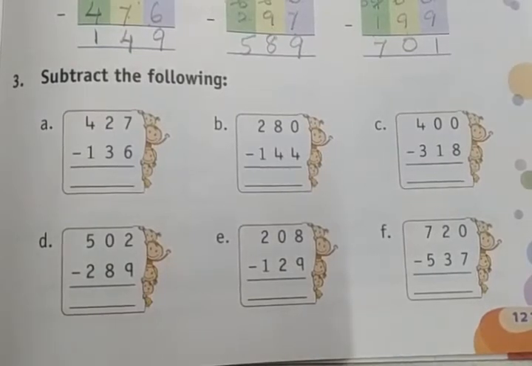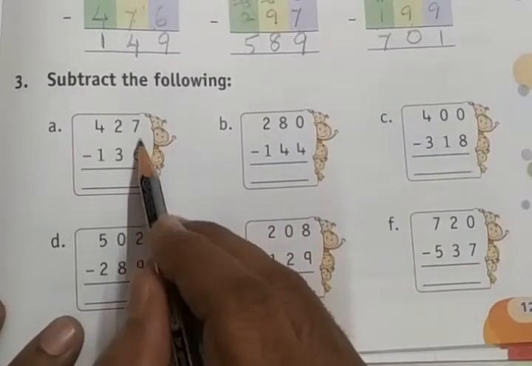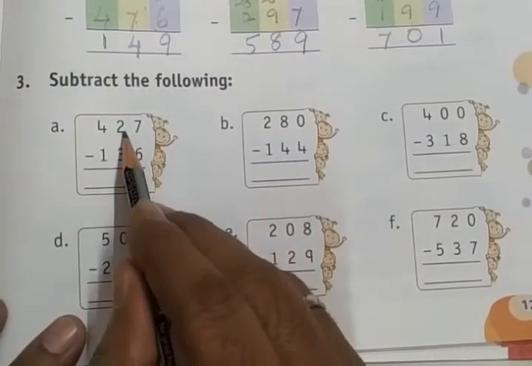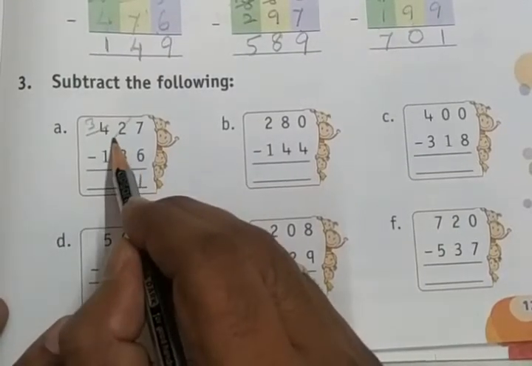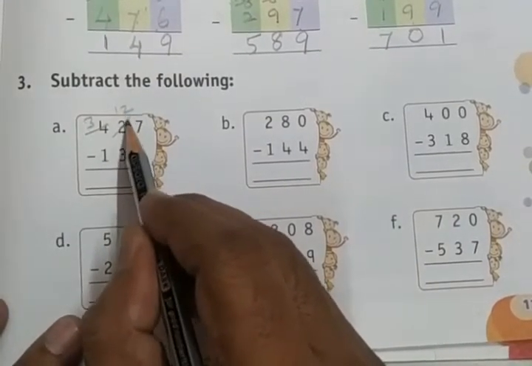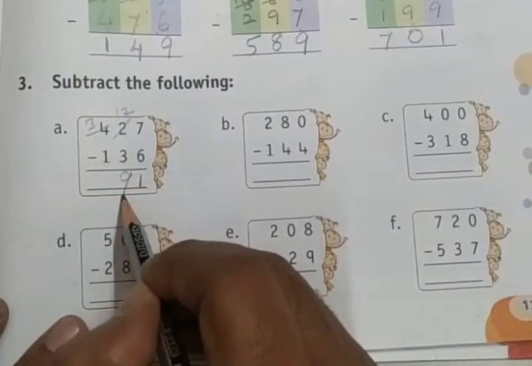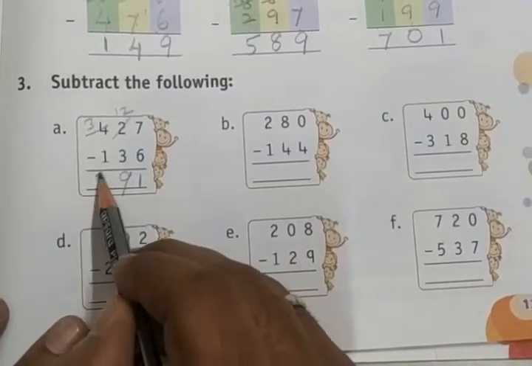Now subtract the following. 7 minus 6 is 1. 2 minus 3 is not possible. For that we have to go for the borrow. It will become 3 here. It will become 12. 12 minus 3 is 9. Okay. 3 minus 1 is 2.